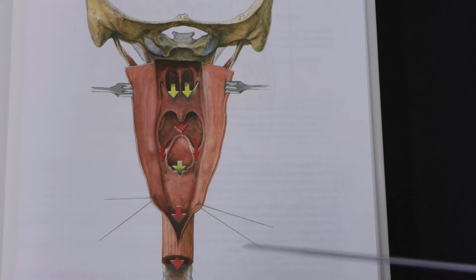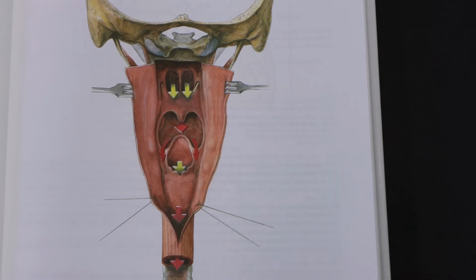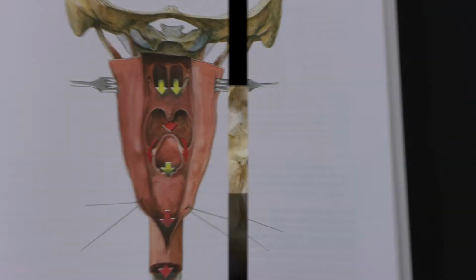Lateral to that is a place that is a little bit elevated, and it is the place where the internal branch of the superior laryngeal nerve passes, which is called the laryngeal fold, or the fold for the laryngeal nerve.